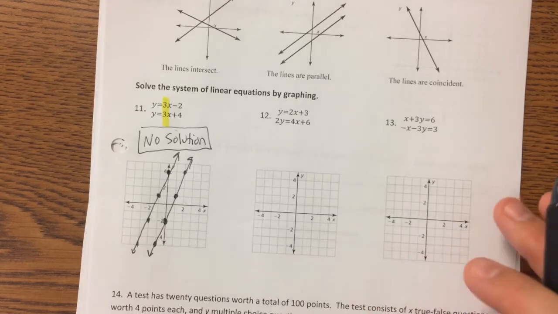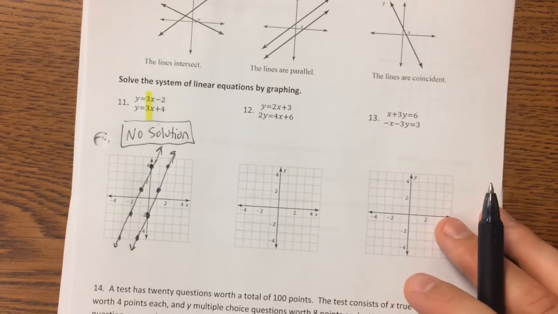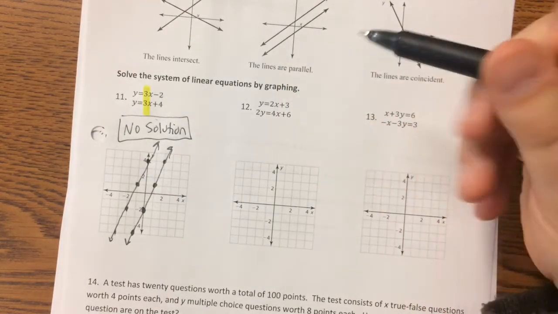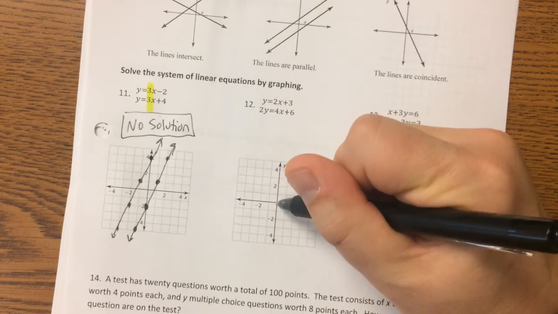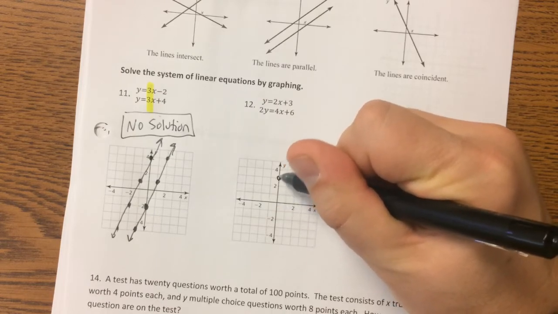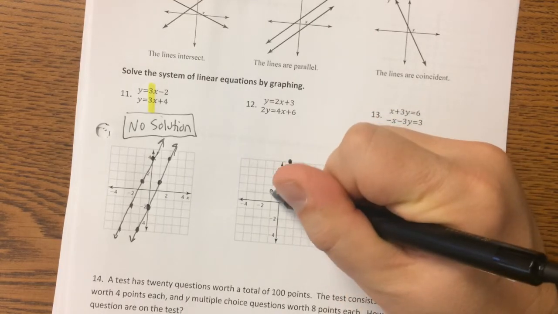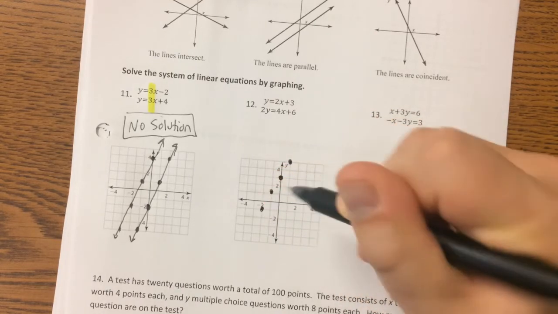All right, let's try number 12. In this case, the first one's in slope-intercept form, so let's go ahead and graph that. y equals 2x plus 3, so you're going to start at 3. The slope is 2, so up 2 over 1. Continue that pattern backwards.